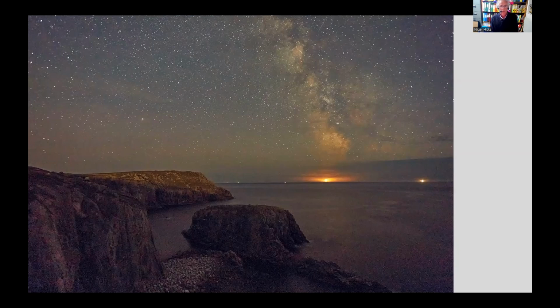This is actually a composite of several images merged together in software to enhance the appearance of the stars and especially the Milky Way. So this is a fairly specialized kind of image, but you can do something pretty similar with just a single shot.